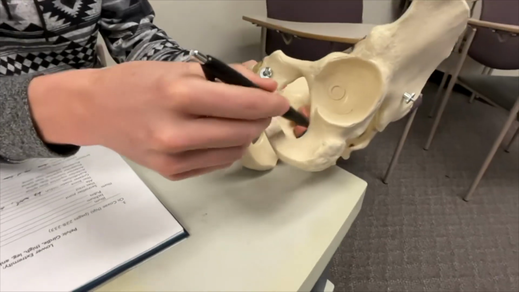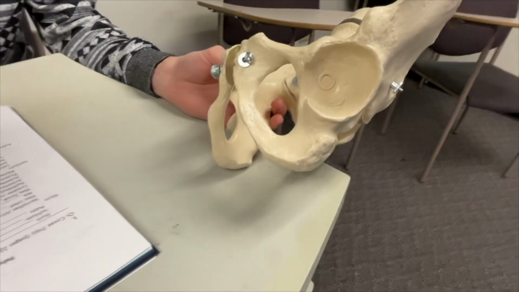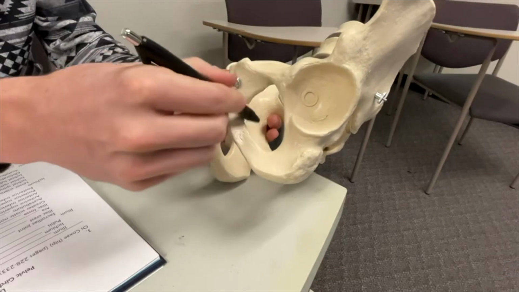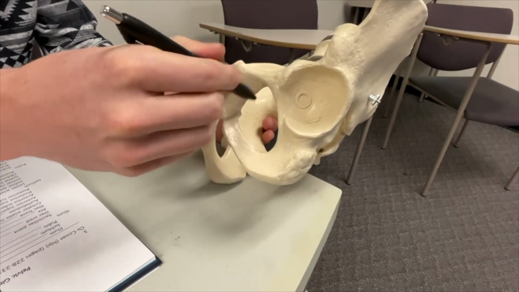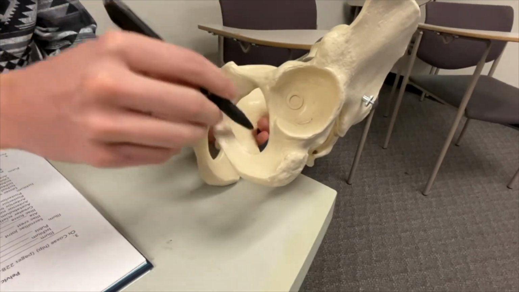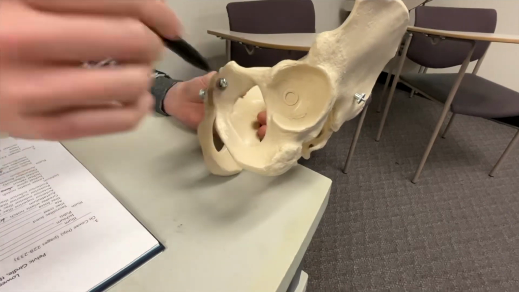The obturator foramen is this huge hole right here, this huge opening. And if we think back to one of our first labs, foramen means hole through a bone, right? Obturator foramen is just this massive hole. It allows for a bunch of nerves to go through, primarily the obturator nerve, which helps innervate part of our lower leg. But this is the obturator foramen.